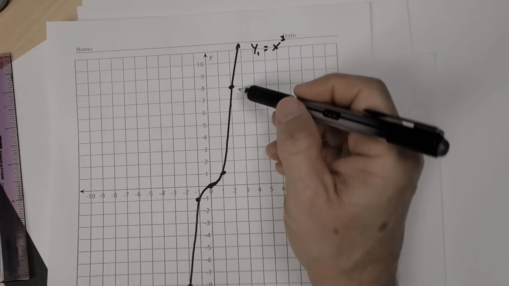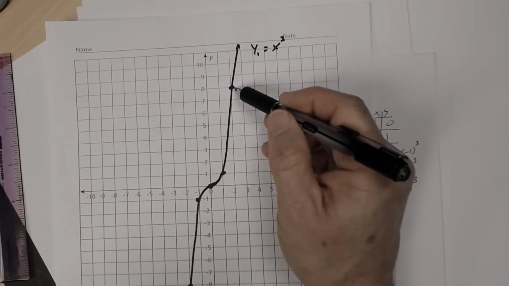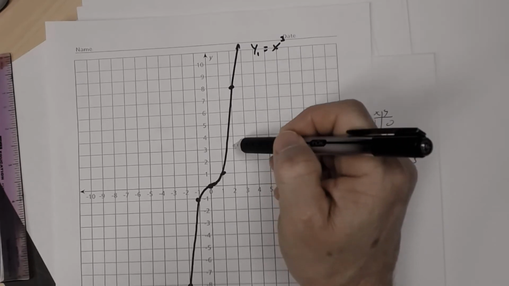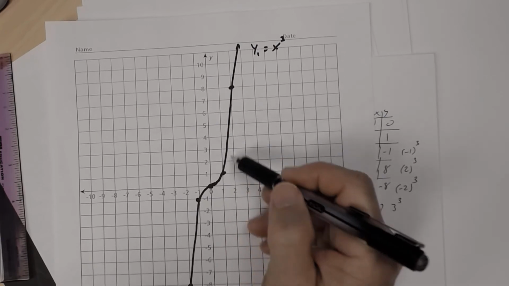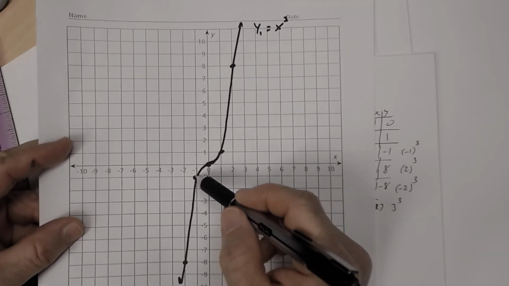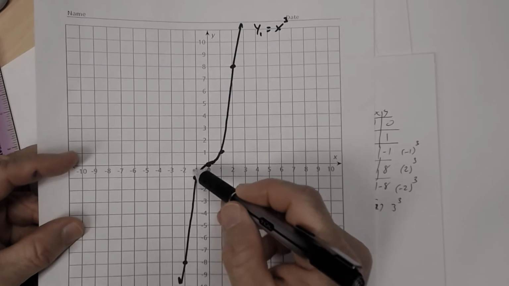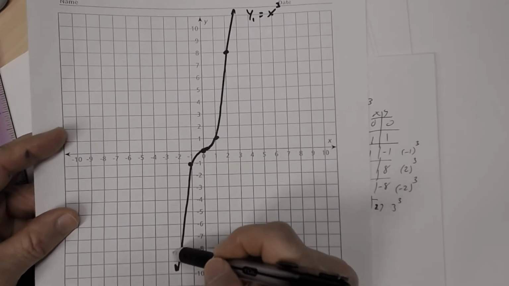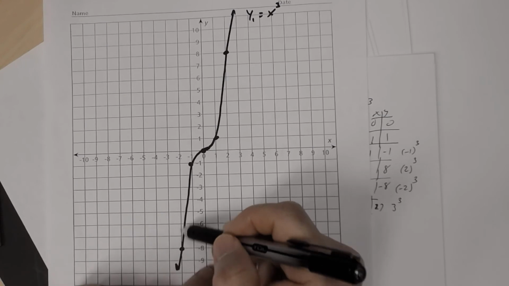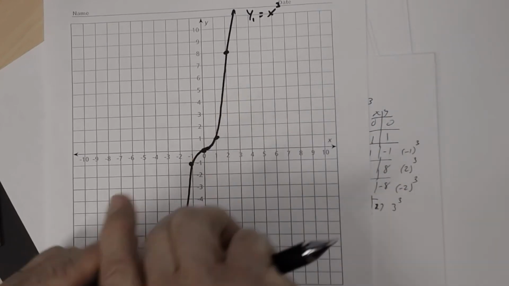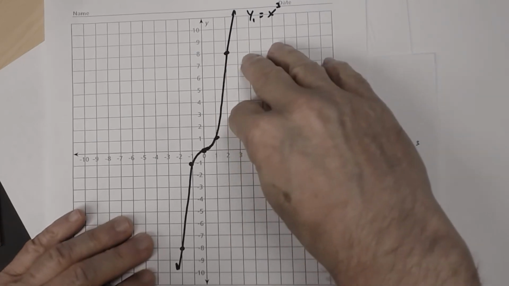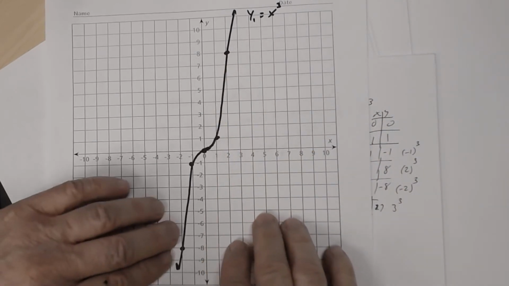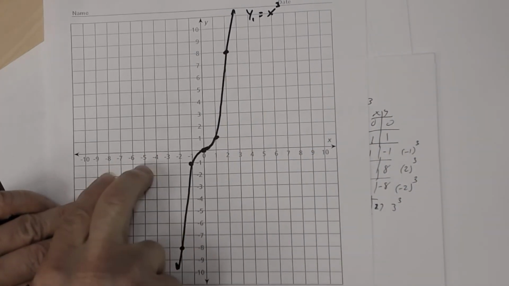So this point, I'm vertically shrinking. This point I'm going to move down. This point I'm going to move down. This point, remember you're moving it towards the x-axis. So this point is below the x-axis, so it's going to go up. Understand? Another word for shrink is compressing. So you're compressing it. You're moving this towards the x-axis. You're moving this towards the x-axis.